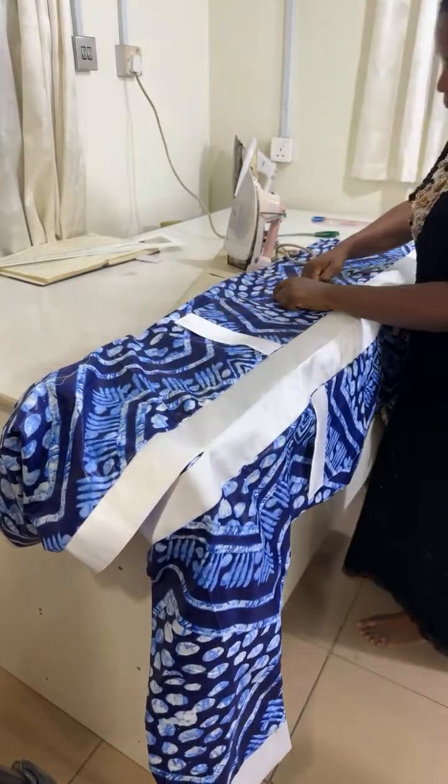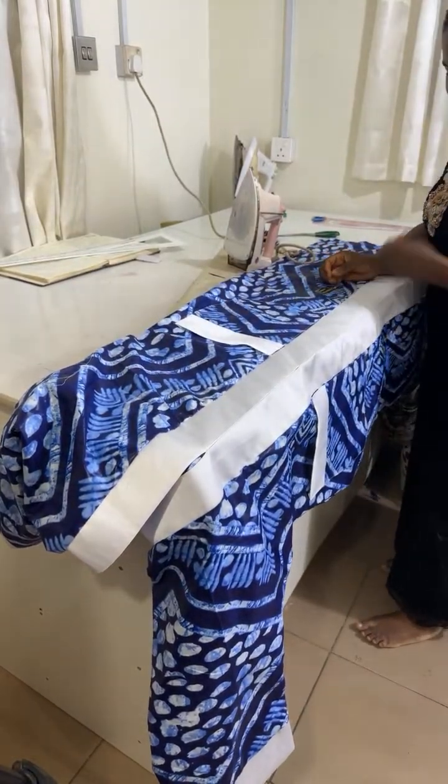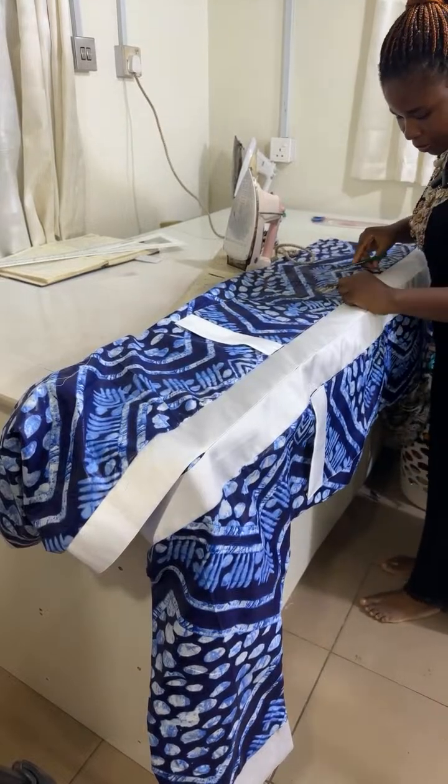The name of the fabric is Kampala. It's written there, safe on the paper that I'm trimming off now.